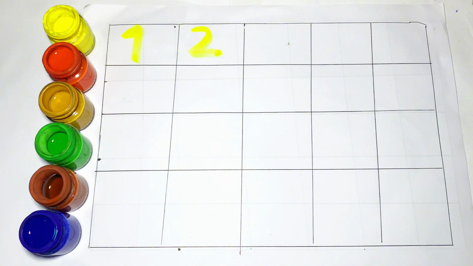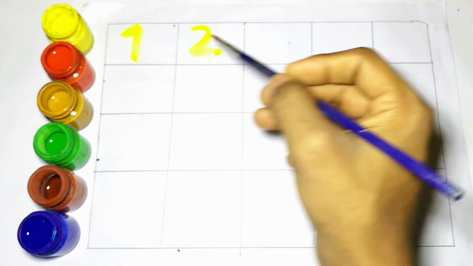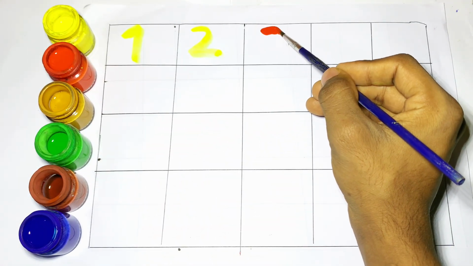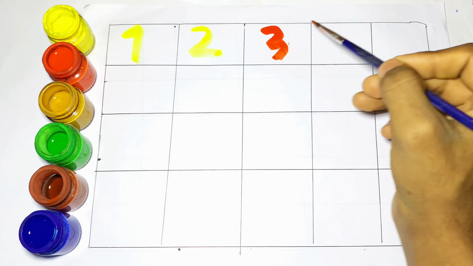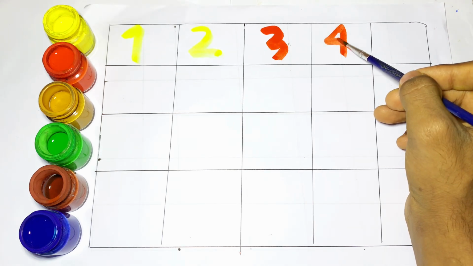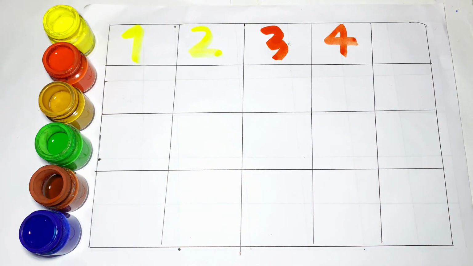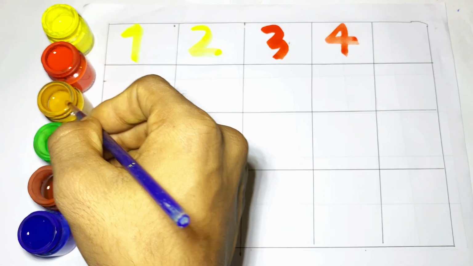Kids, now 3. The number 3. And use red color. T-H-R-E-E, 3. 4. The number 4. And again use red color. Kids, now 5. The number 5. And use yellow ochre color.